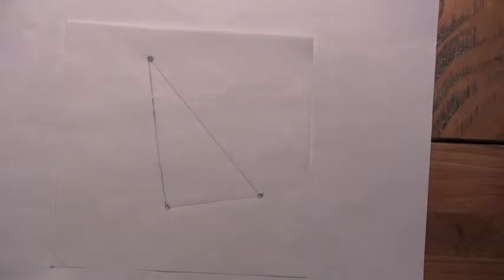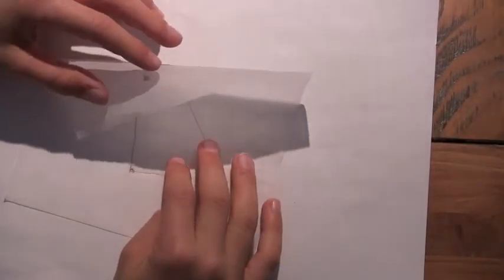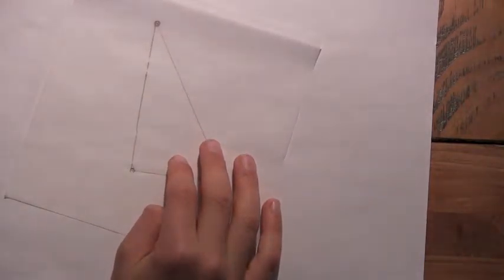Well, maybe it cuts it in half. Ah, interesting. So we're looking for a perpendicular line that cuts each side in half. But not with a pencil. We're going to fold to do it. So put your pencil down, and we're going to try to fold and figure out how we can make lines that are perpendicular and cut each side in half.